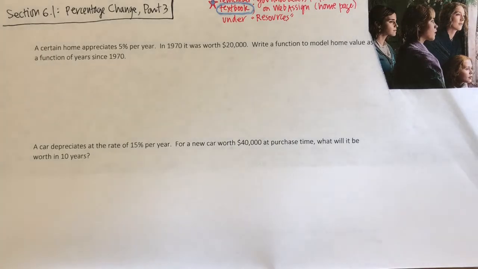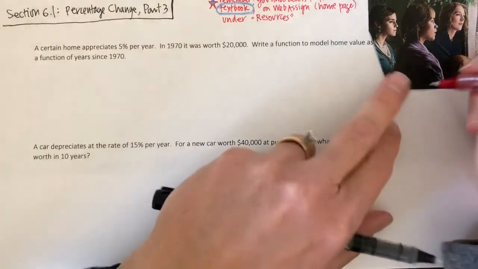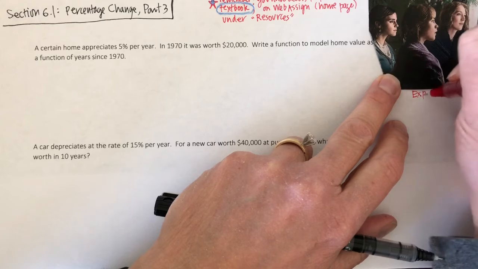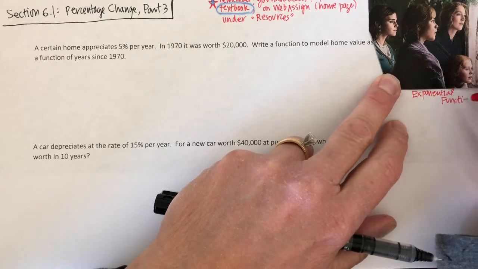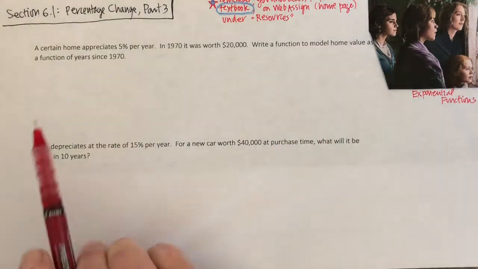And the Little Women, Mark sisters are here. Whenever you see them, you know we're talking about exponential functions. Okay, we're going to look at some examples.